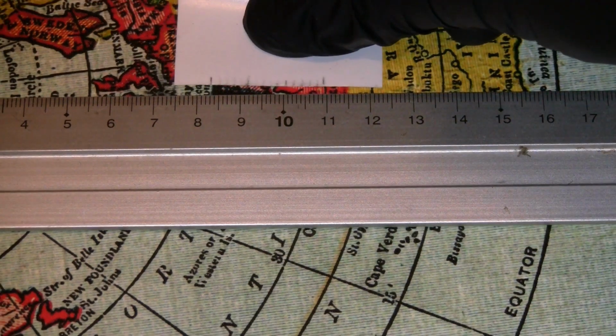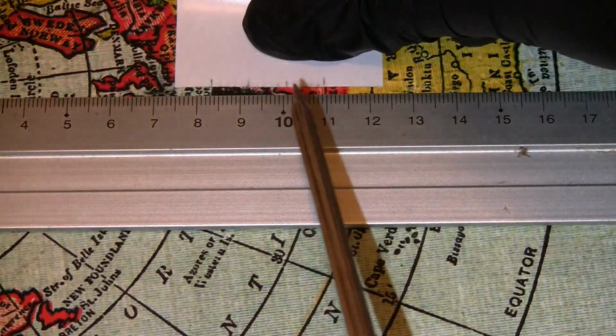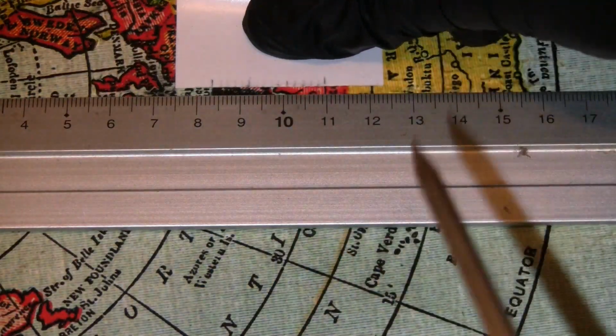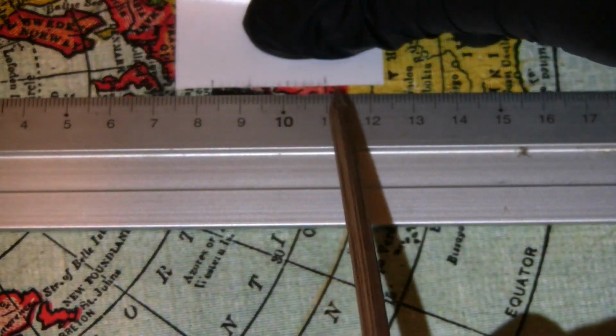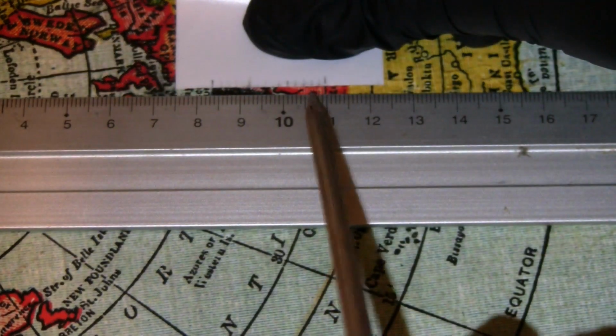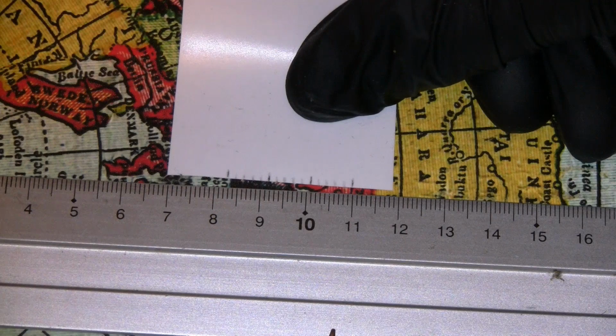It's between 31 and 32, so I will say 31.5 degrees north.